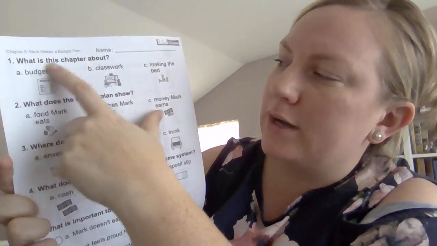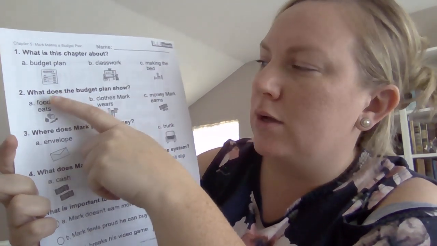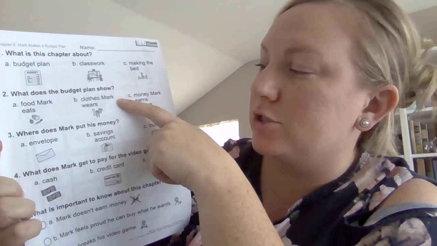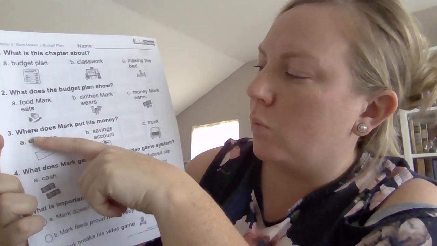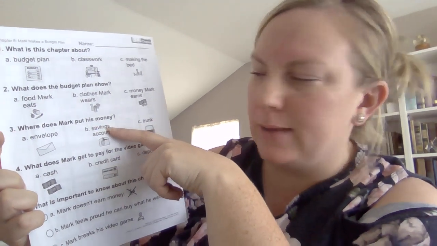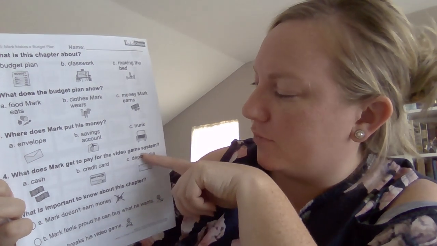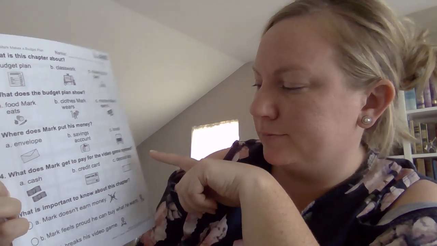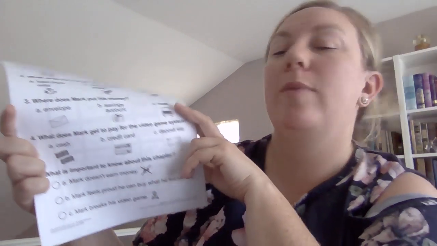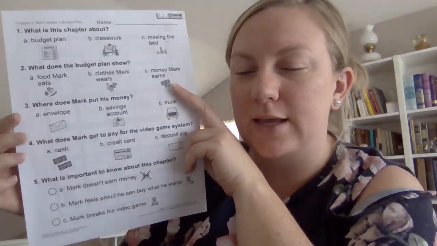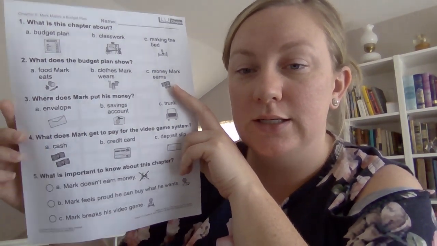We're going to see what this chapter is about, what the budget plan shows, where Mark puts his money, what Mark gets to pay for the video game system, and what is important to know about this chapter. So just like always, we're looking out for the key details and vocabulary words that we're learning in chapter 5. So I'm going to peel off the last page.